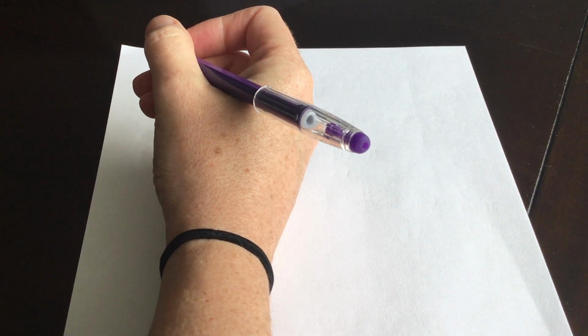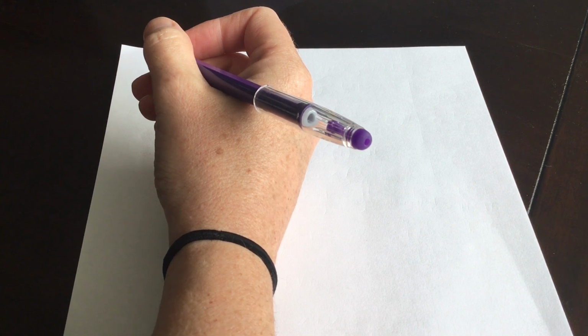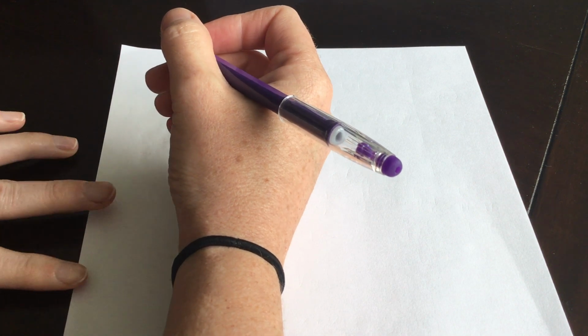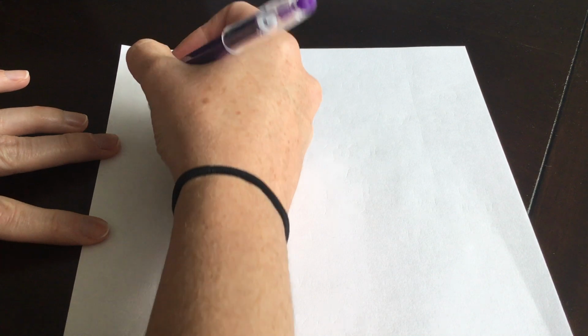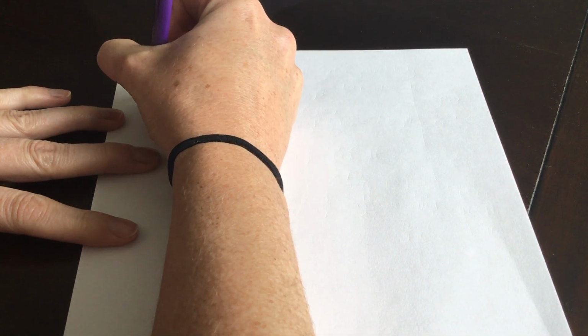Let's say I give you a piecewise defined function.